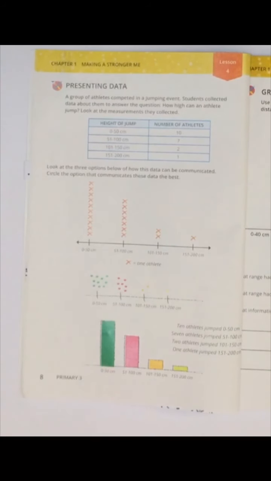Here in this page, we have a table about a group of athletes competed in a jumping event. Students collected data about them to answer the question, how high can an athlete jump? Look at the measurements they collected. This is how we collect data in a table.